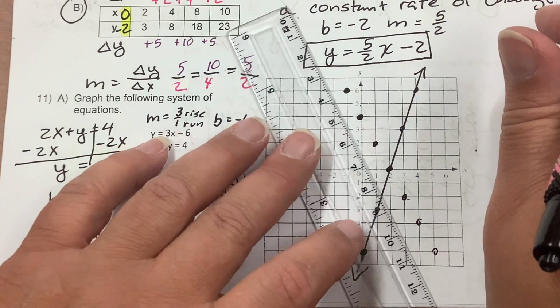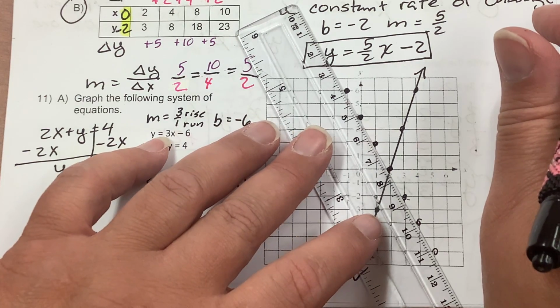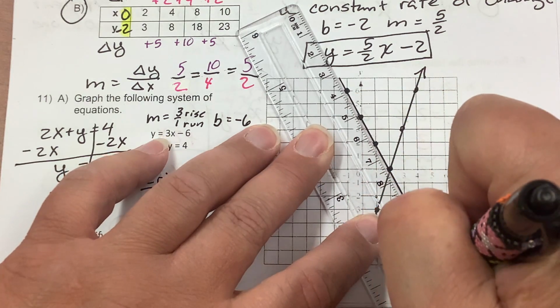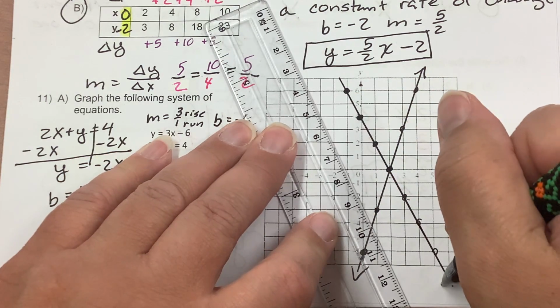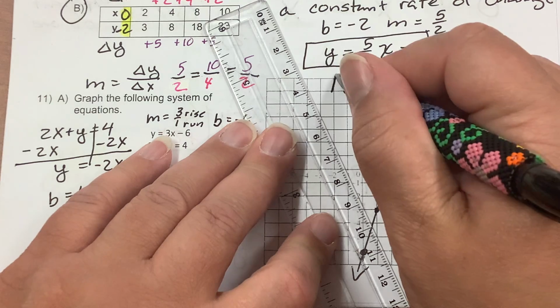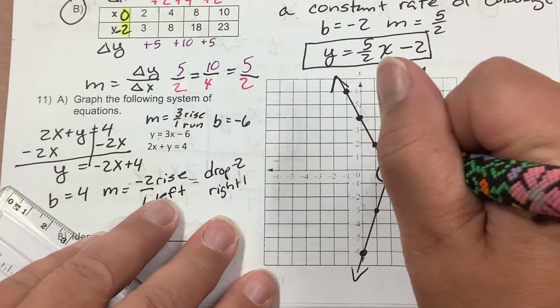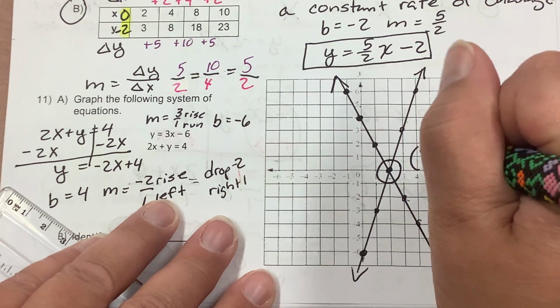And it's going to cross at 0, +2. I'm not going, oh, sorry, I lied. The x value goes first. 2, 0. 2 to the right, it doesn't go up and down. So there's my solution at 2, 0.